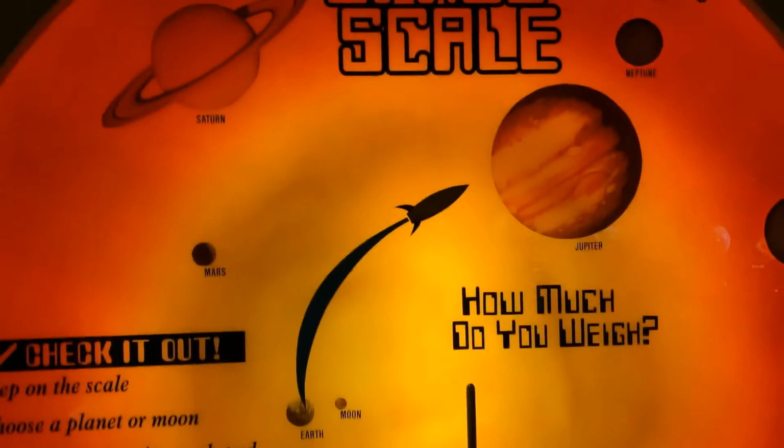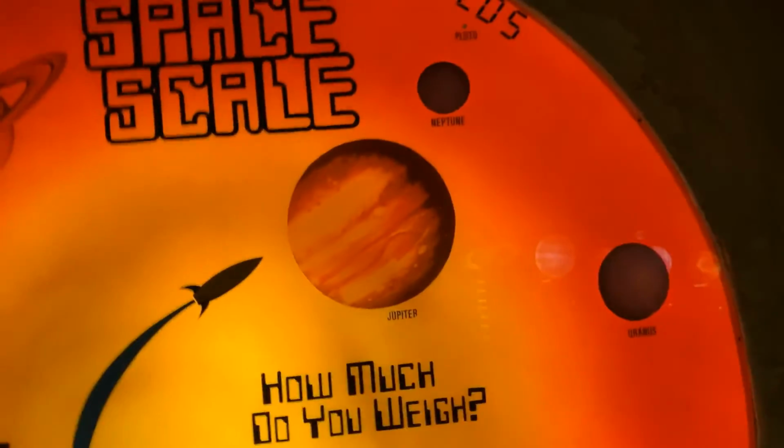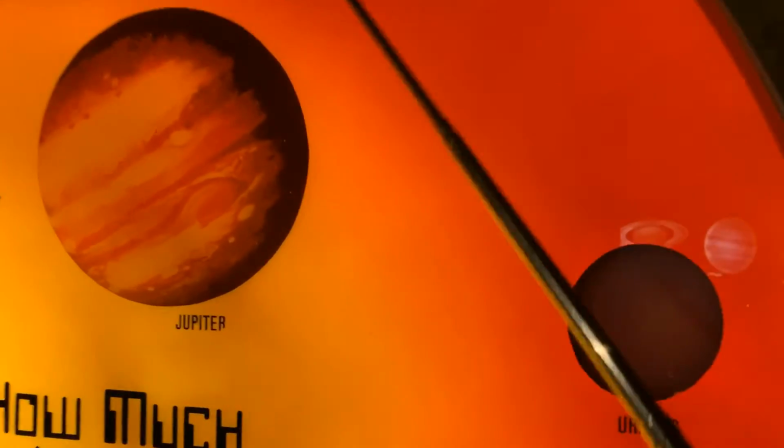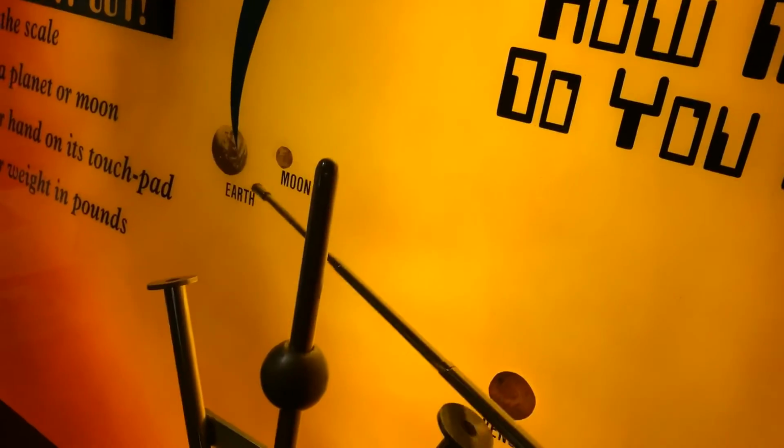Next, let's go ahead and choose Neptune. You see Neptune up here? Look at the size of Neptune. Look at the size of Earth. What do you think? Much more, much less, not much more, not much less, or about the same?